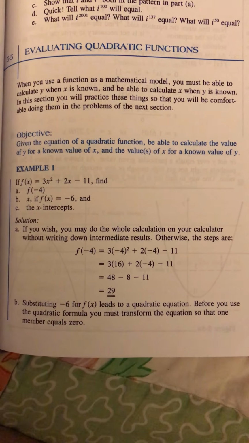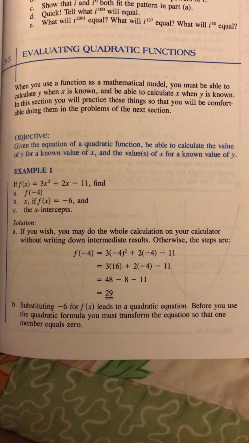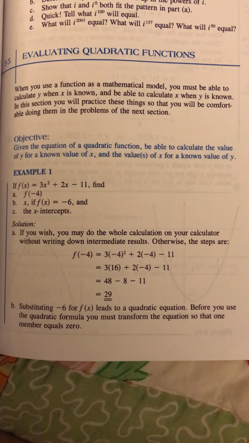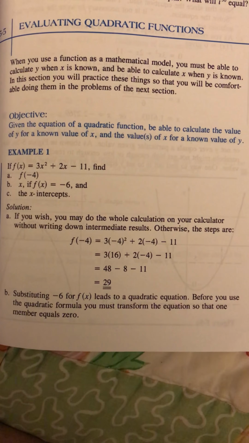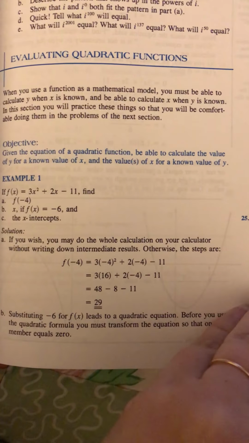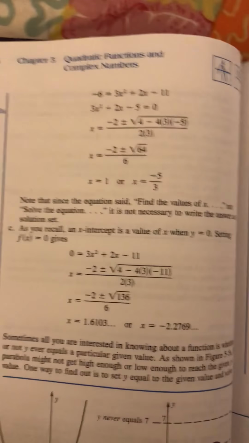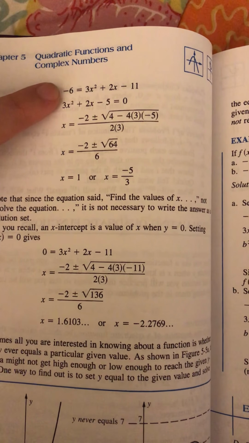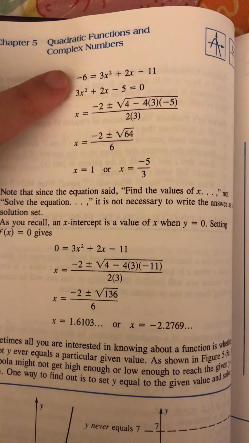Okay? But B, find x if f of x equals negative 6 is different. So this time, instead of substituting in negative 4 for your x, you have to substitute in negative 6 for your f of x, which is really just your y, right? So flipping over on the page to 196, you see that you're going to sub in that f of x right there as negative 6. So now we have negative 6 equals 3x squared plus 2x minus 11.